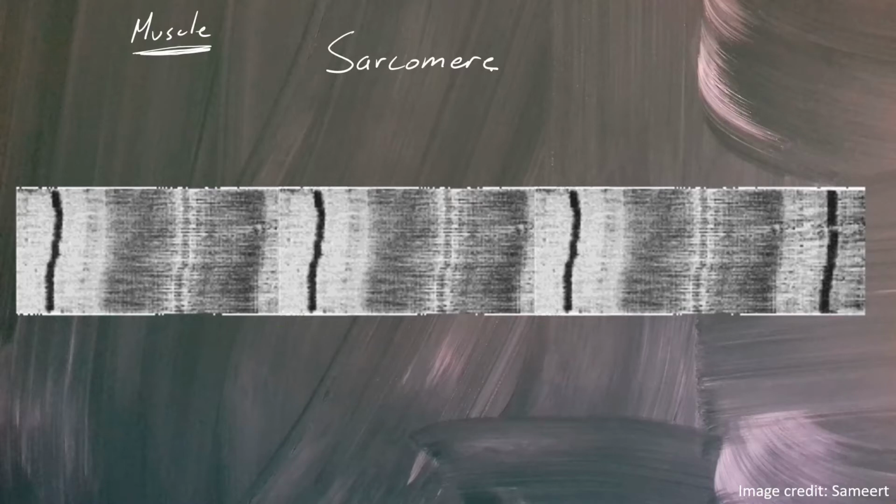As I already mentioned, we are now looking deep into a cell, and this is an electron micrographic image. The question is now, where is a sarcomere here? I'm just going to label this. A sarcomere goes from here to here, okay? So that is a sarcomere, and that's a contractile unit.